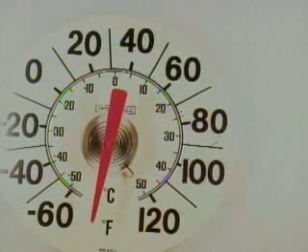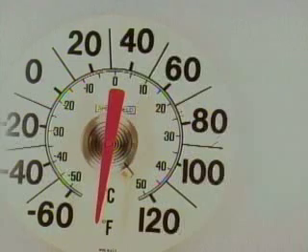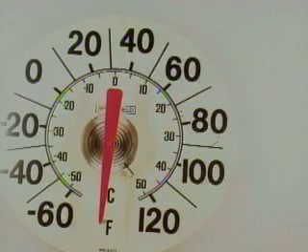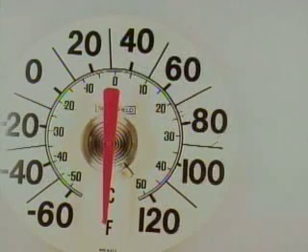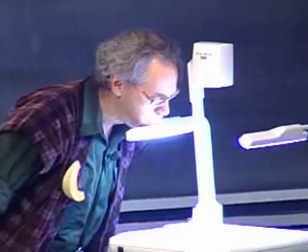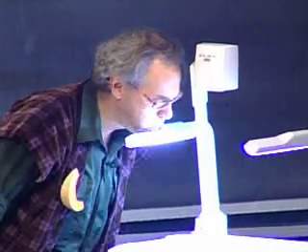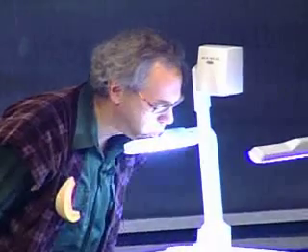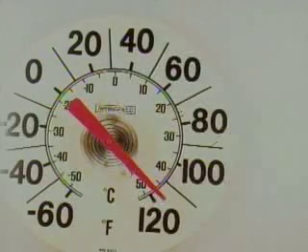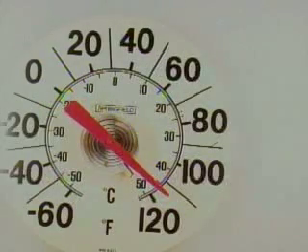So when I heat it, the bimetal tightens up more, and when I blow air over it, I can actually make it cool a little faster than it will otherwise. So as simple as that.